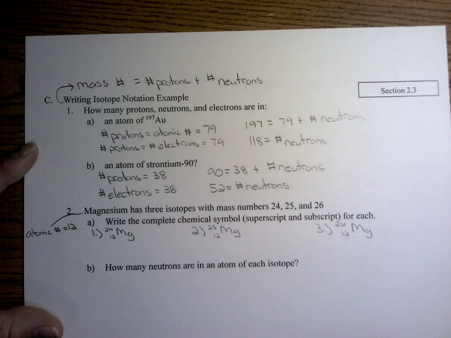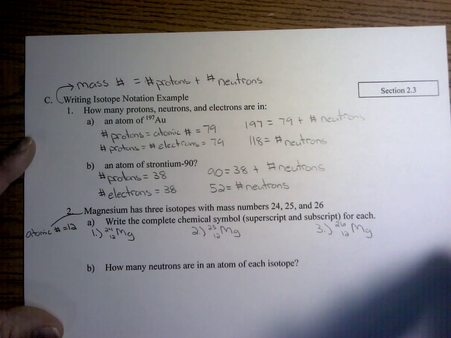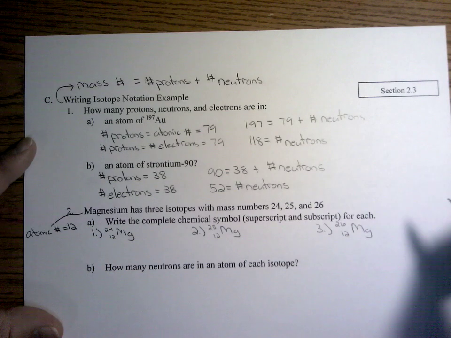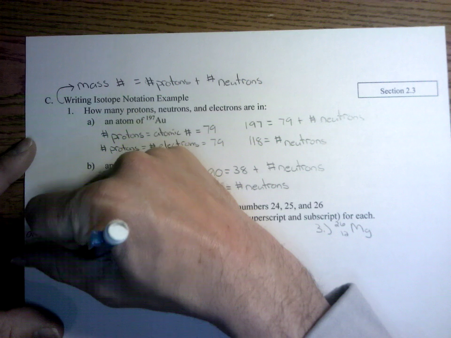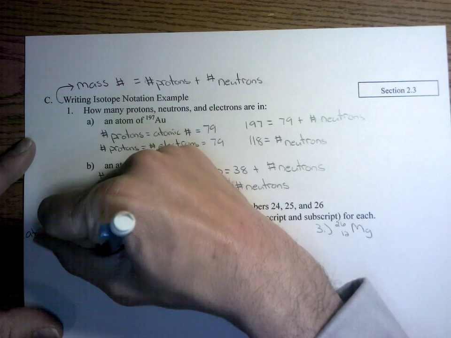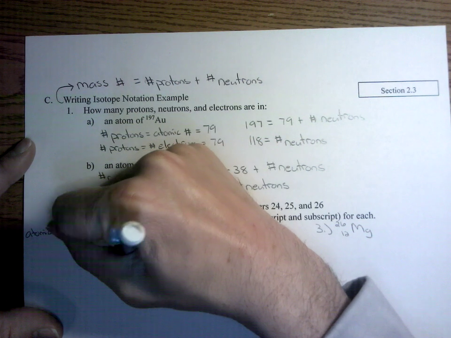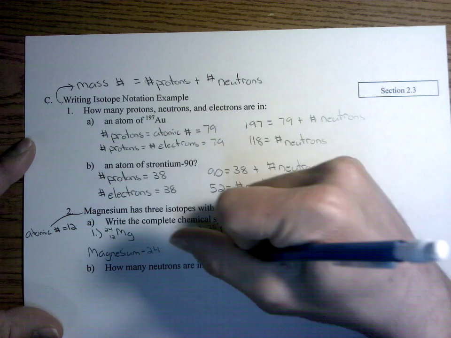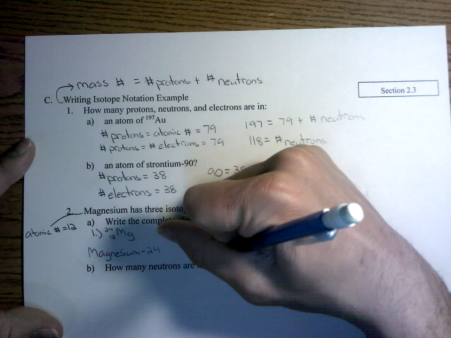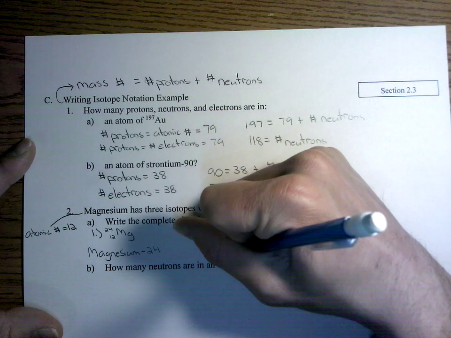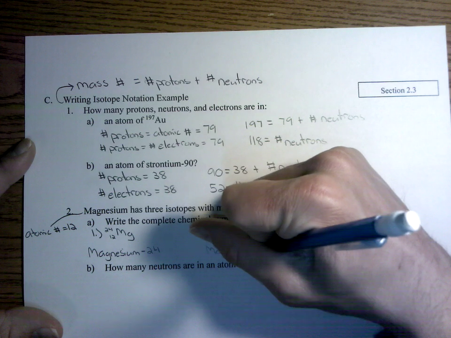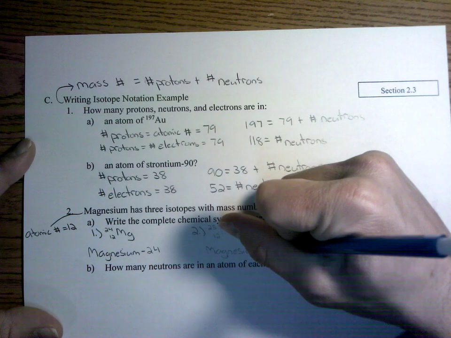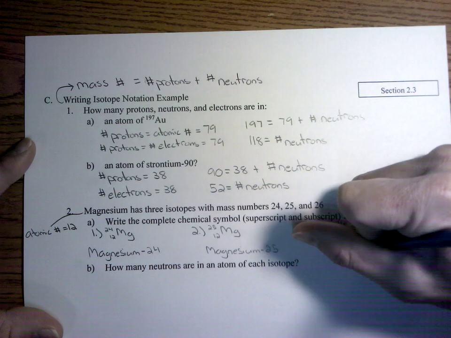Now, it's also important to write this in our other notation, and that other notation would just be writing out the name, dash, the mass number. So again, it's important to have each of these just so we become familiar with how we write those isotope notations for each.